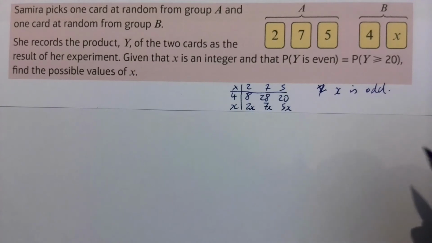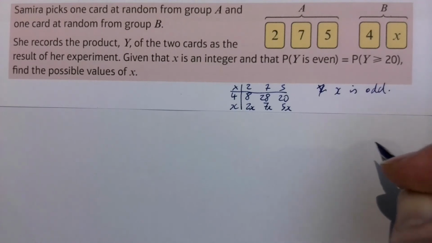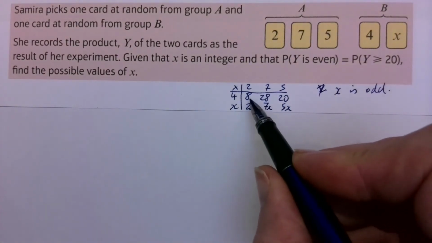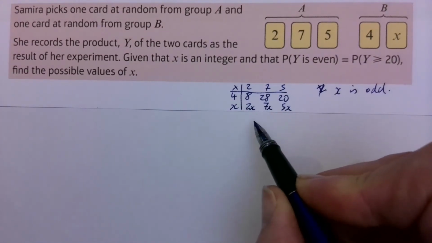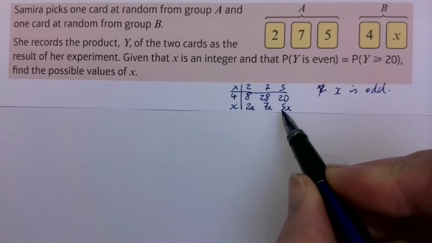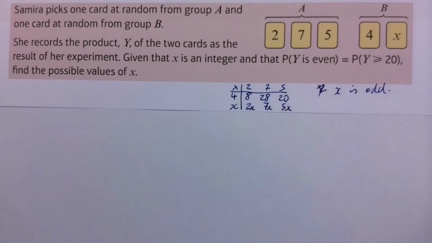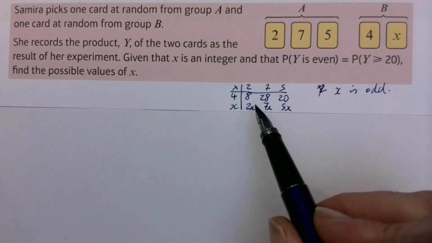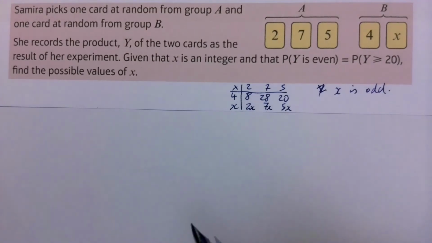Now, the other thing is, if the probability is going to be the same as that, it cannot be a number so big that 2x, 5x and 7x are all bigger than 20, because that would give me, why can't it be that? Because that would give me a 1. I said I was going to bumble through, and I will. Right, yeah, so what we're thinking about is that we've got already one chance there.